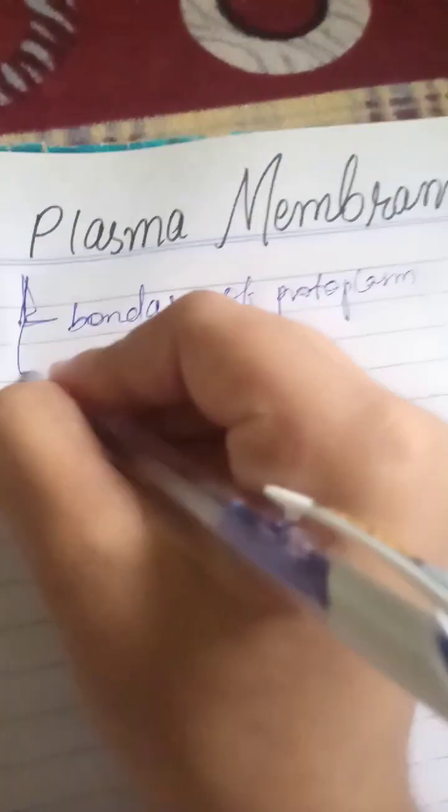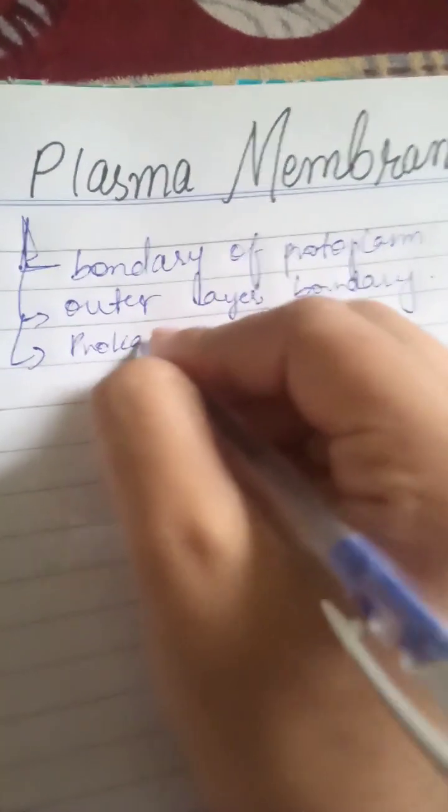or the outermost boundary of protoplasm is also known as plasma membrane. This is also the outer layer after the cell wall. The cell wall is not very important, this is the outer layer boundary, and this can be found in prokaryotic and eukaryotic cells.